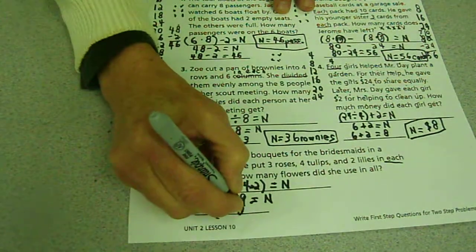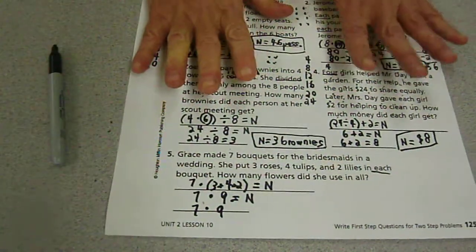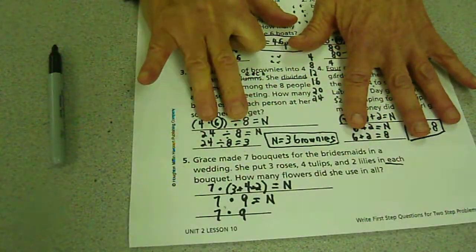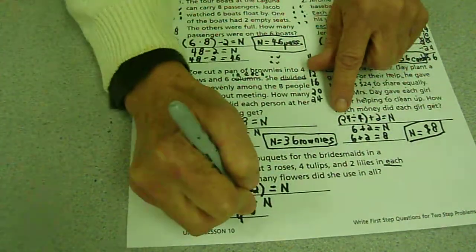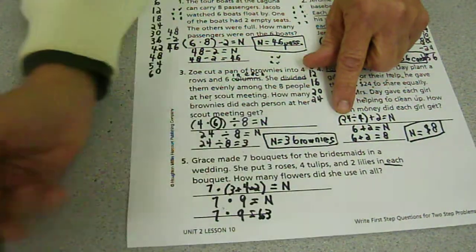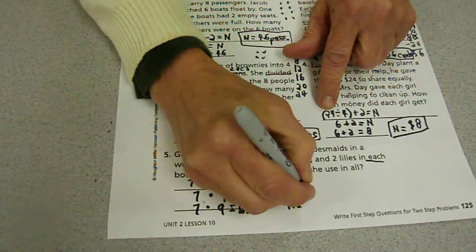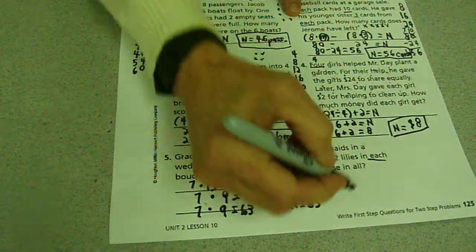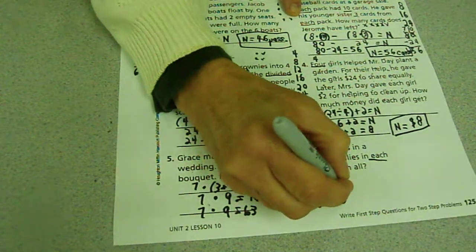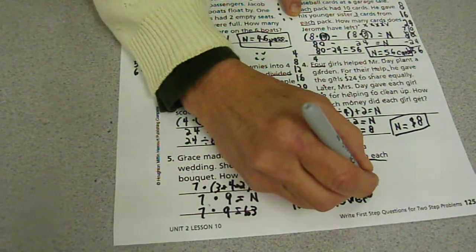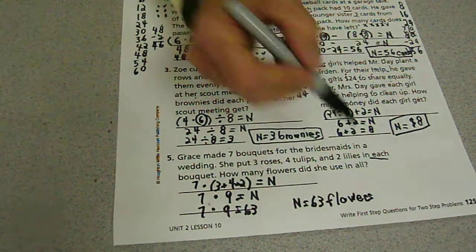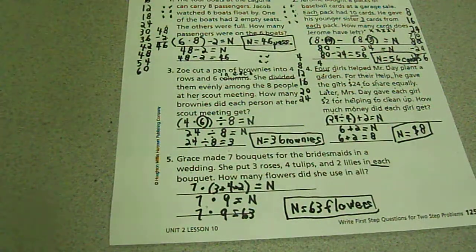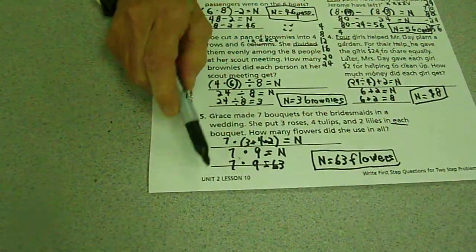7 times 9. I can put down my 7th finger. So that's 50, 60, 61, 62, 63. So my N equals 63. Go back to my end one. How many flowers? 63 flowers. I box my answer. And that's the end of tonight's Unit 2, Lesson 10.